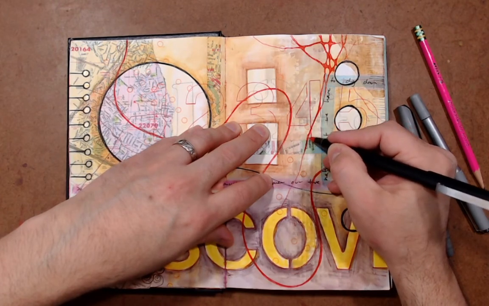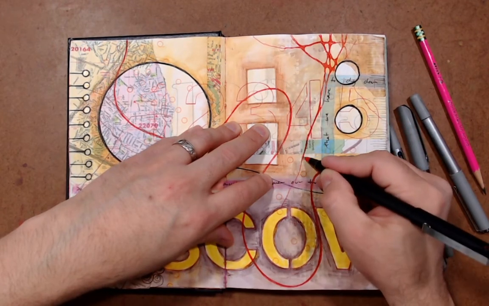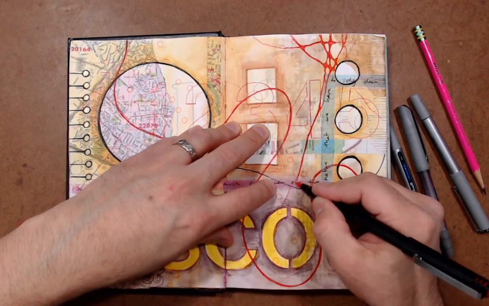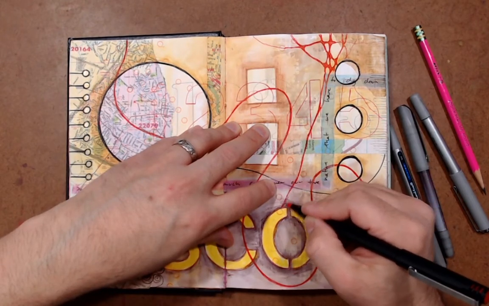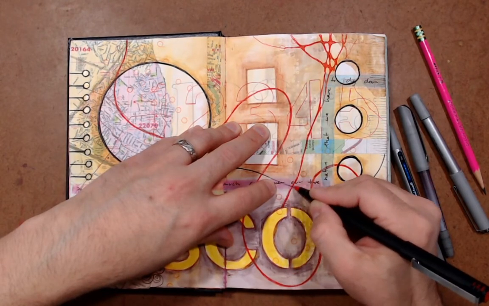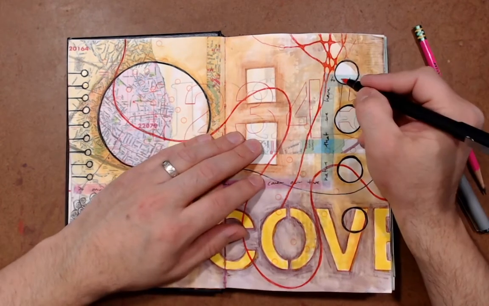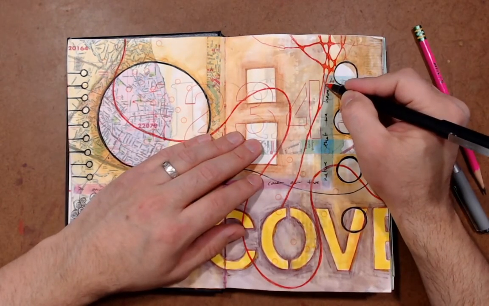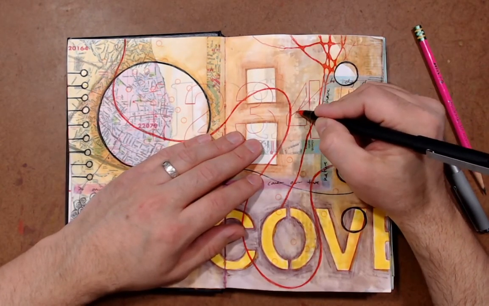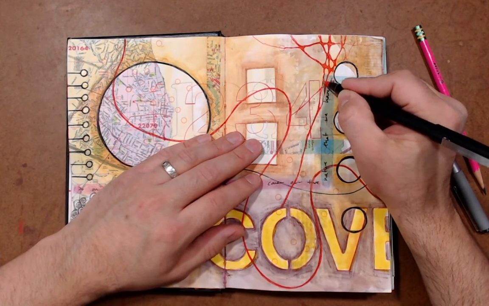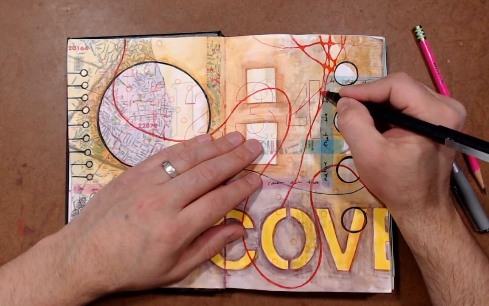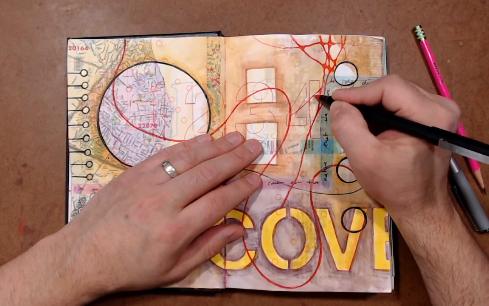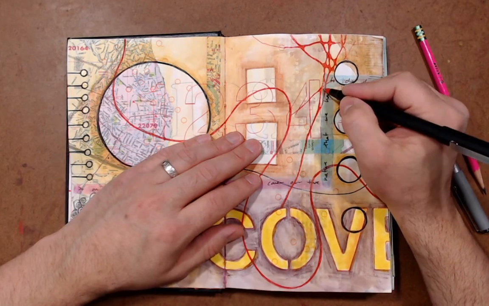But again, it's thinking back to when I was talking about embellishments and how oftentimes it's just a way to focus my mind, or just to have something to do without giving it a lot of attention or a lot of thought.